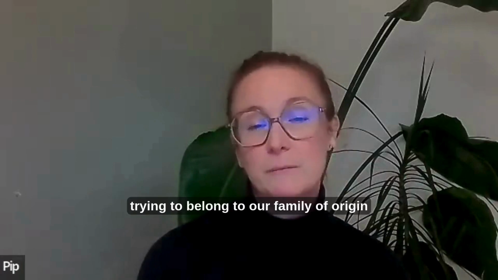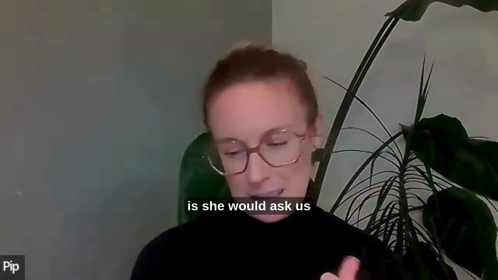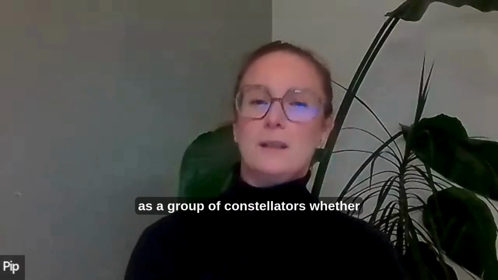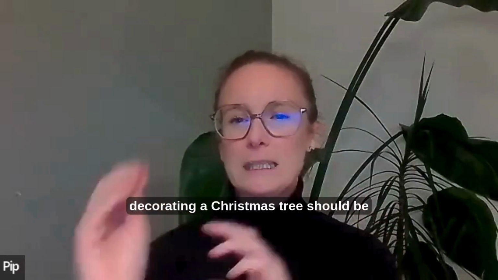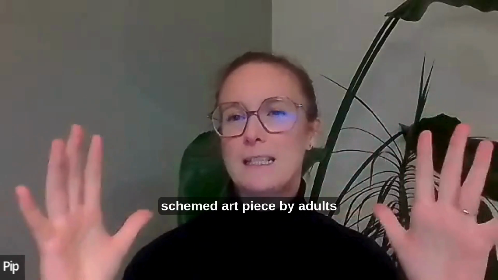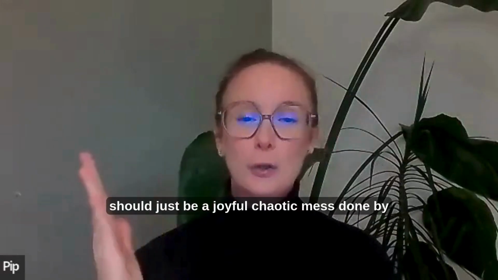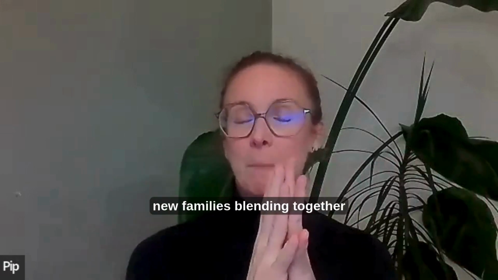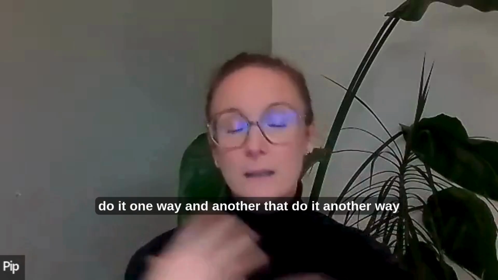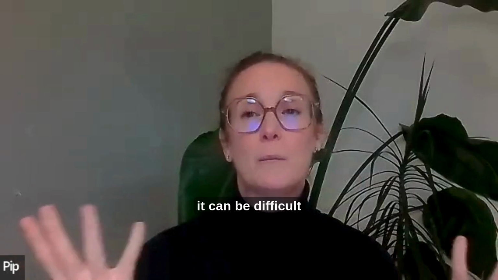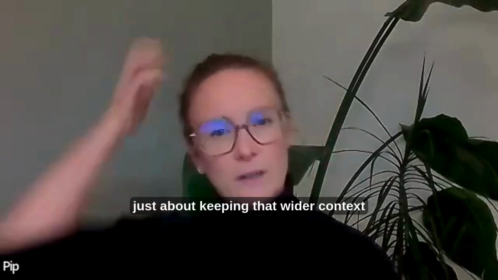Another really quick example, which is from my teacher, Gay Donaldson, and it's more festive, is she would ask us as a group of constellators whether we would think that decorating a Christmas tree should be done as a pristine, colour-schemed art piece by the adults creating it, or whether it should just be a joyful, chaotic mess done by the kids. And if you get two new families blending together, and one family does it one way and another does it another way, that's when it can be difficult. It isn't important. We know it's not important, but it also really is important. So it's just about keeping that wider context for all of these things.